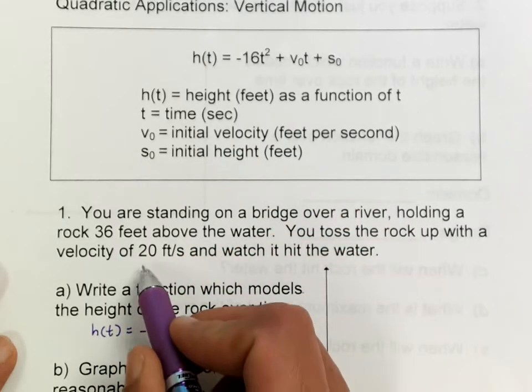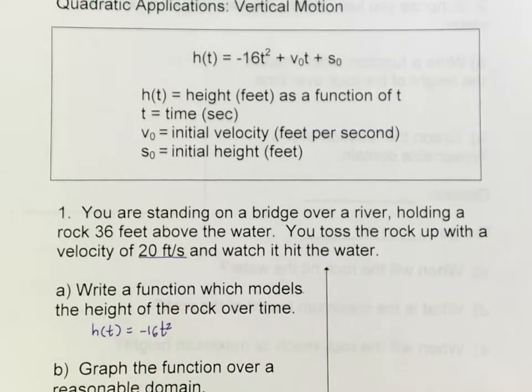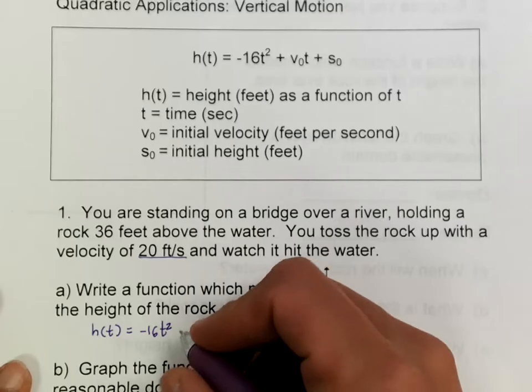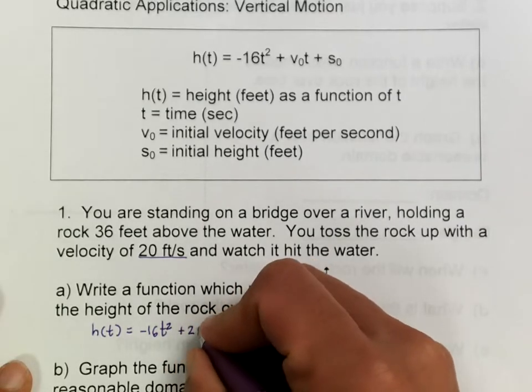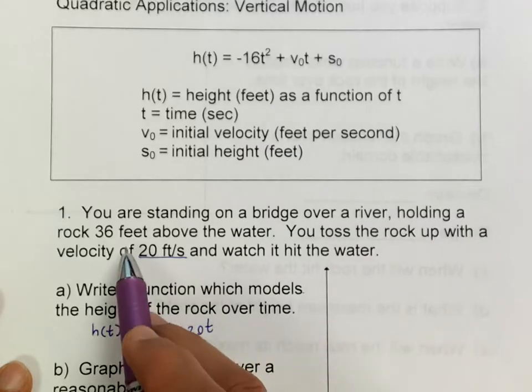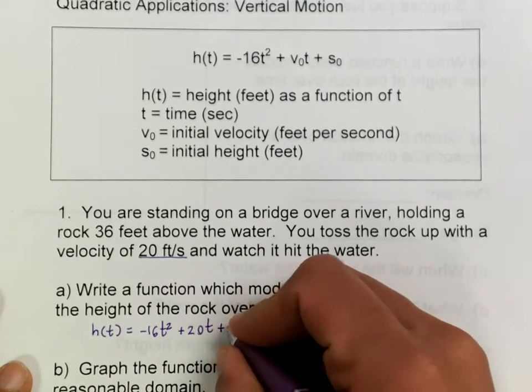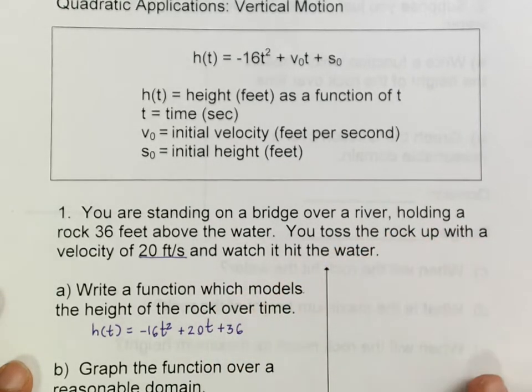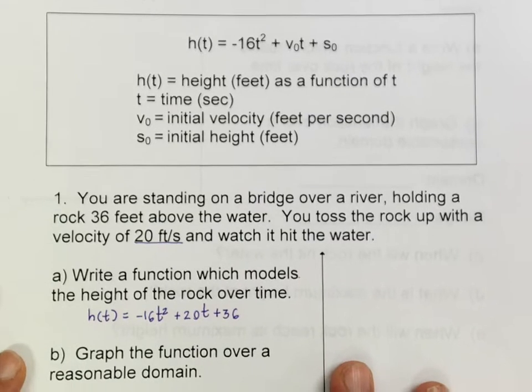Because you threw the rock up in the air, that's a positive velocity going up, therefore this is going to be plus 20t. And then finally, the initial height is 36. So that's the equation that I have, and that's all I have to do for A.